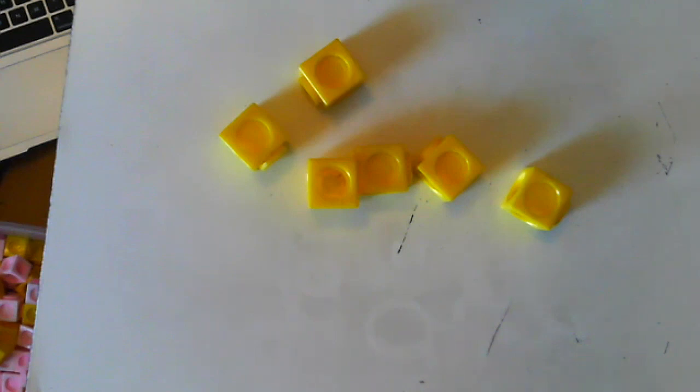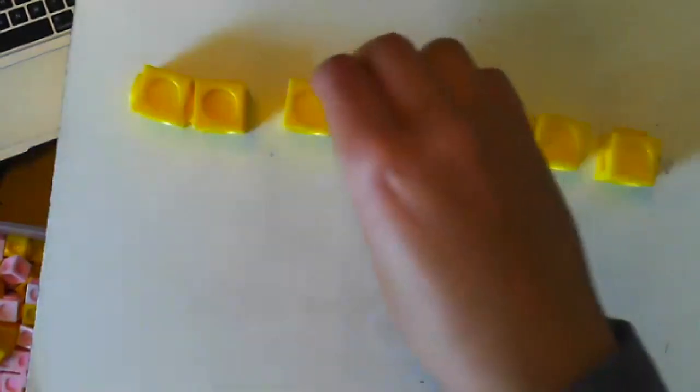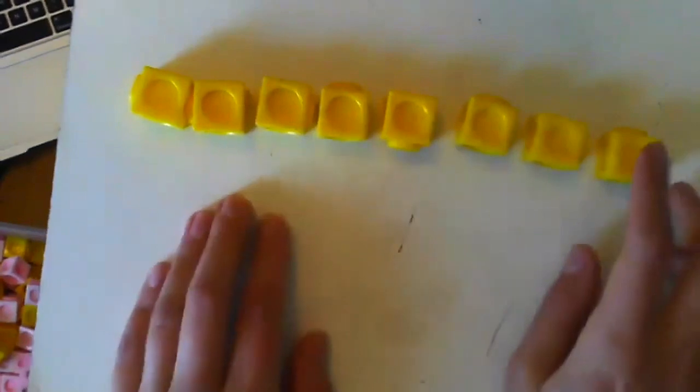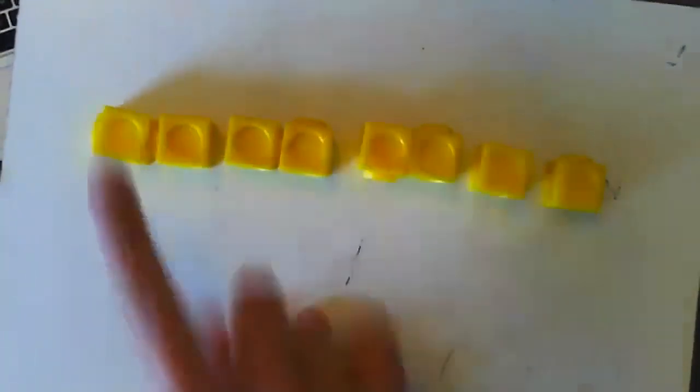Yeah, we know that it has 8 pieces of food in the beginning. 1, 2, 3, 4, 5, 6, 7, 8. Let's double check. 1, 2, 3, 4, 5, 6, 7, 8.